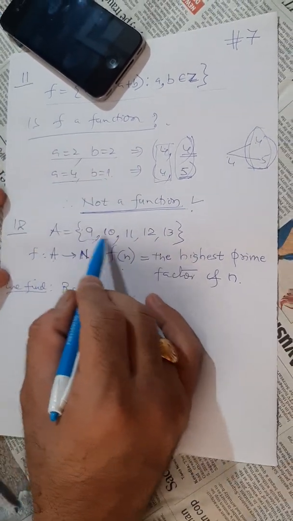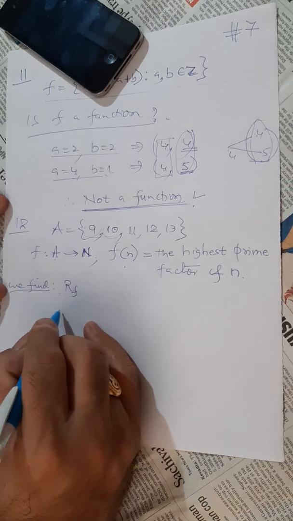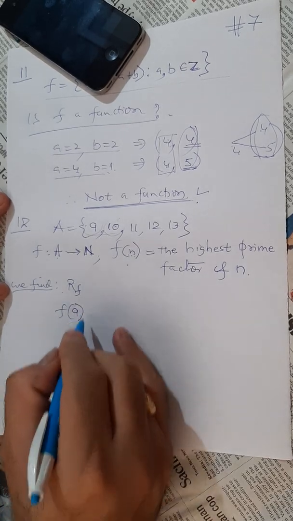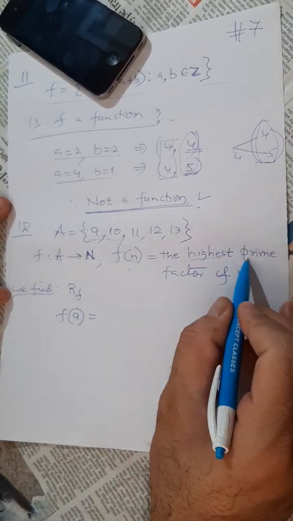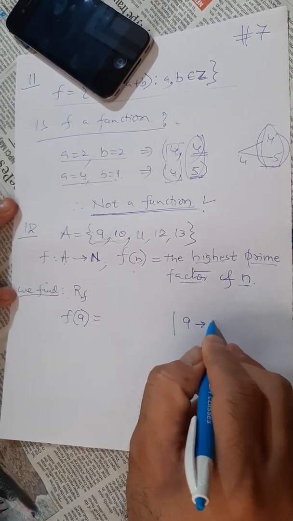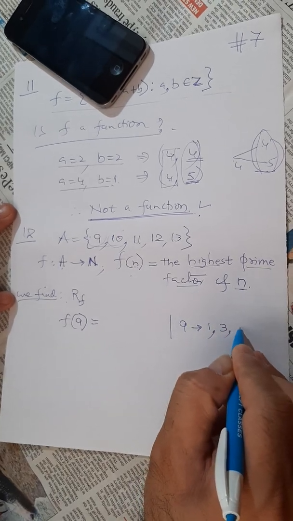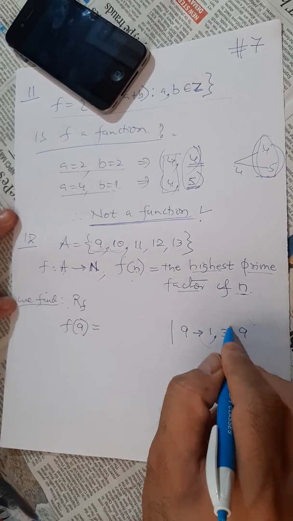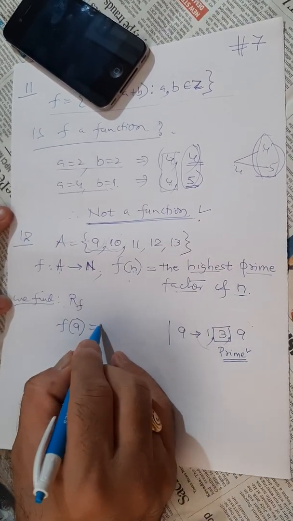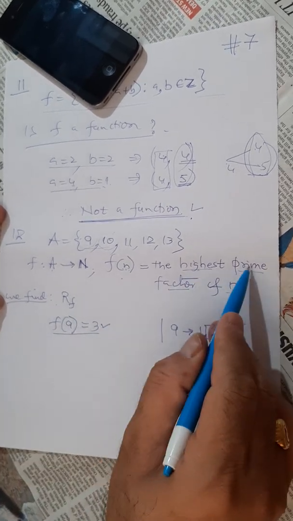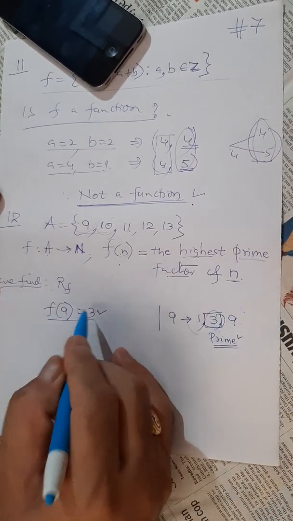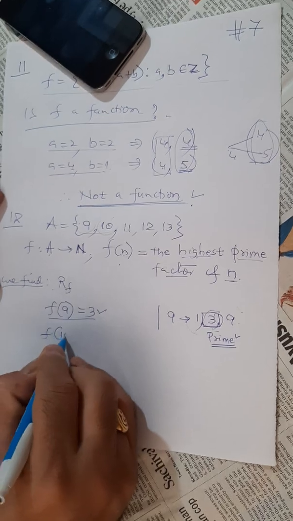Here the domain is a finite set, so we take one by one members and we put here. So first F of 9. Range means set of images. Now highest prime factor of 9. Now what are the factors of 9? You know, 1, 3 and 9. Among these, which are prime? 3 is the only prime factor and it's the highest one, so F of 9 is 3. Go to 10.